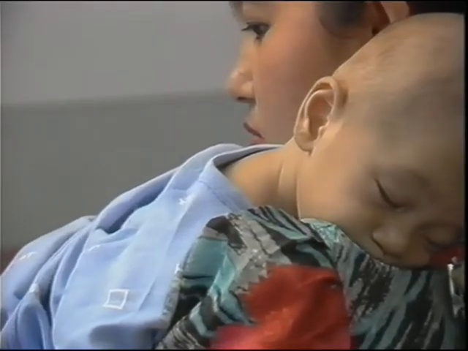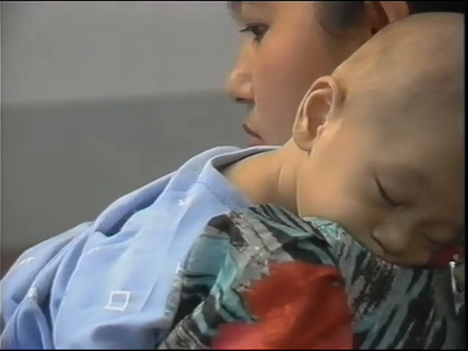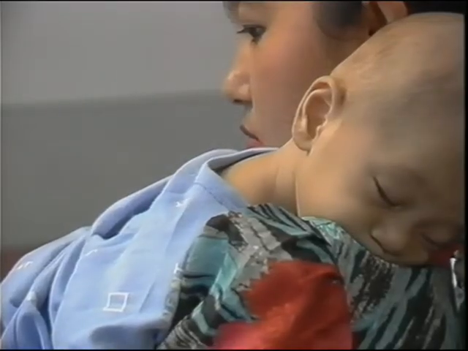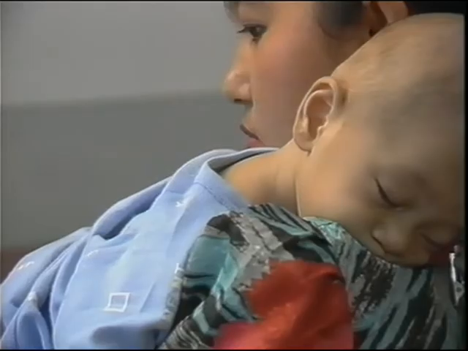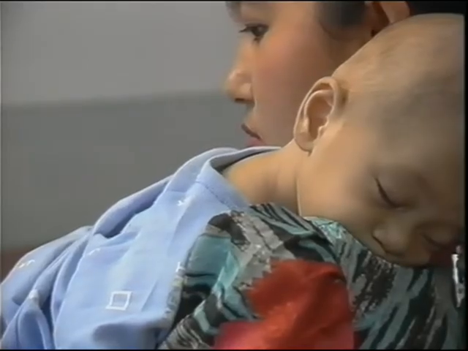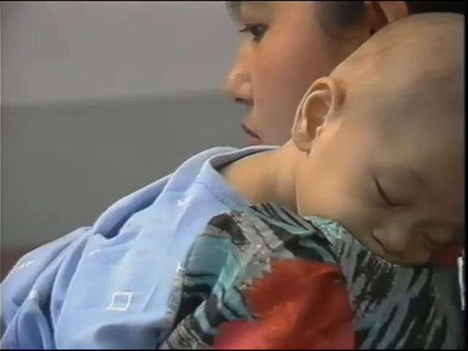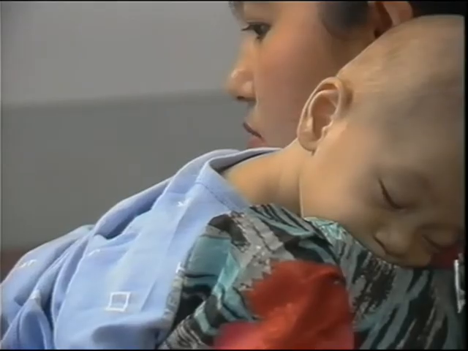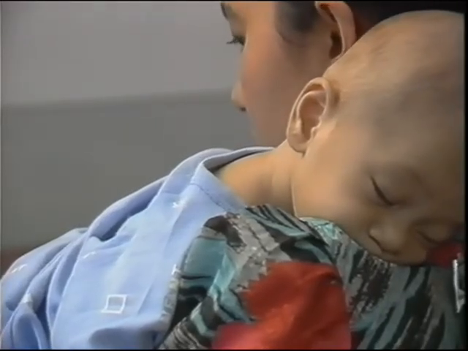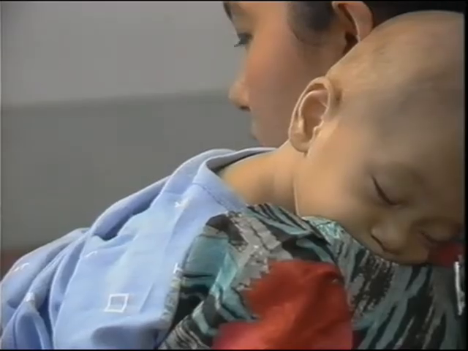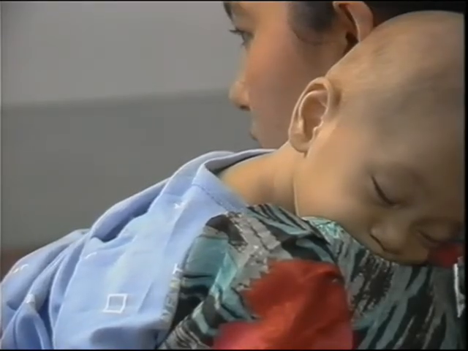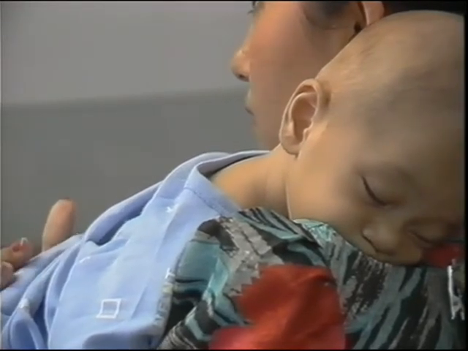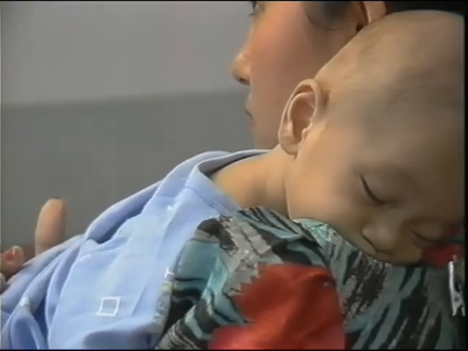Look to see when the child is breathing in. And then, since the noise may be difficult to hear, listen for stridor by placing your ear near the child's mouth. Breathing in, breathing in. This child has a harsh noise on breathing in. This child has stridor.